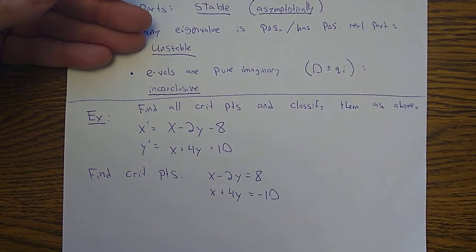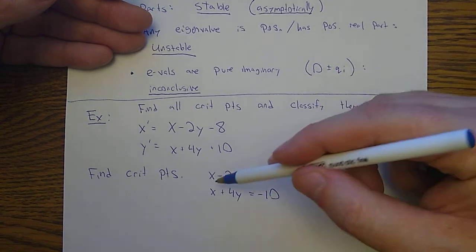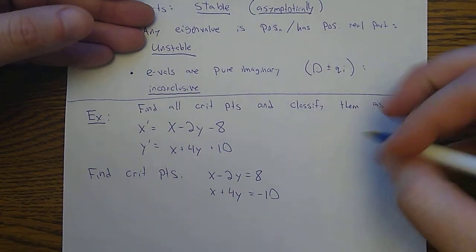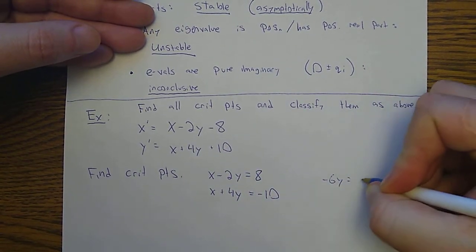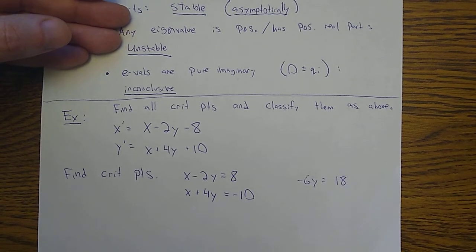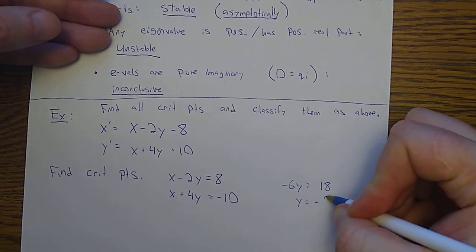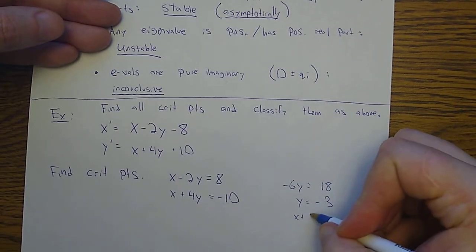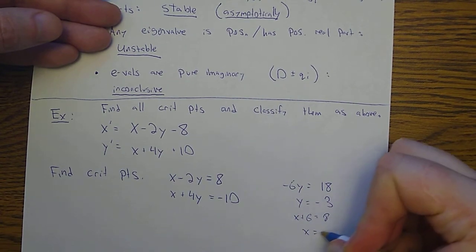And this is pretty easy, so maybe I shouldn't talk too much about it. I'll just do the first equation minus the second equation. So I'll get -6y equals 18. So y equals -3, and then I put that in. x plus 6 equals 8, so x equals 2.